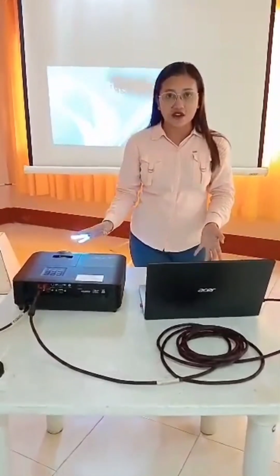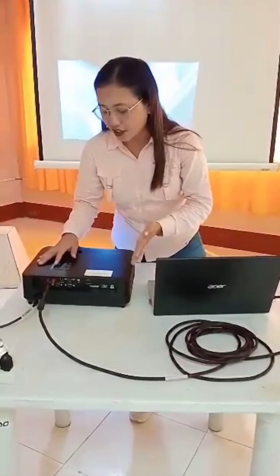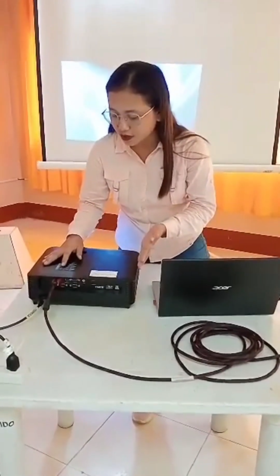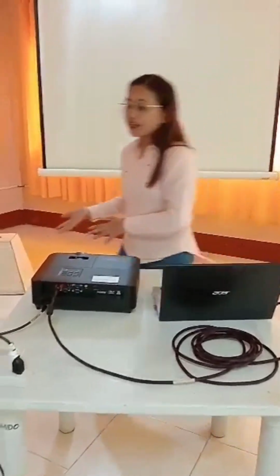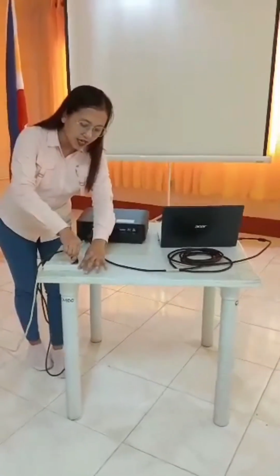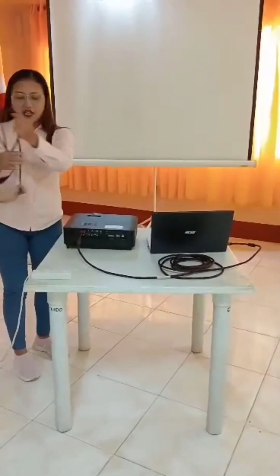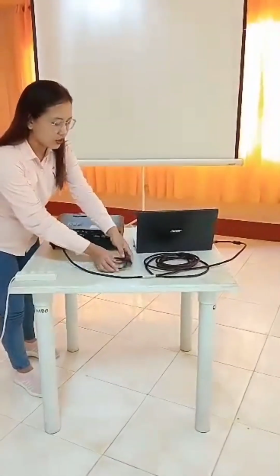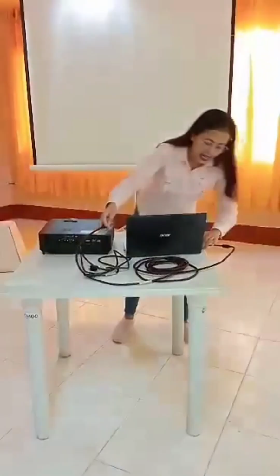After the training, you have to turn your devices off. First, we need to press the power button to turn the projector off. Double press so it will turn off. Okay, now that it has turned off, we are going to unplug it from the power source. Again, be careful when you are handling electricity. And then we are going to also unplug the HDMI cord from the projector and the laptop.